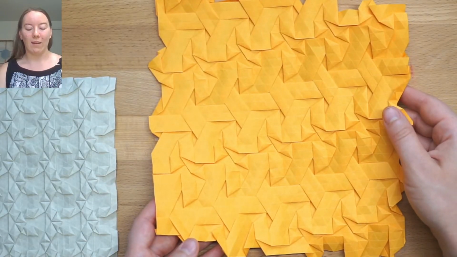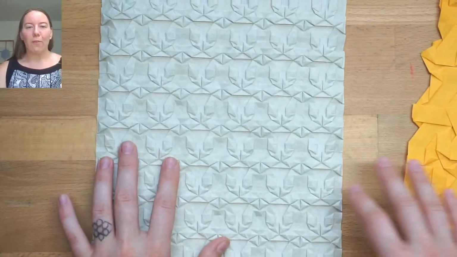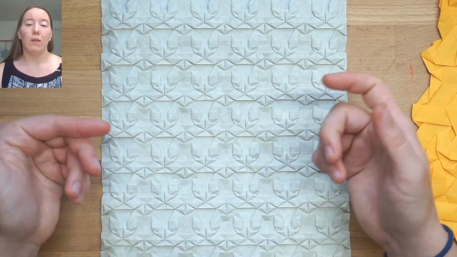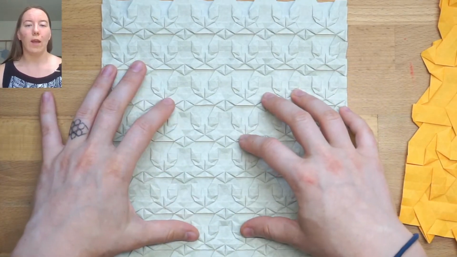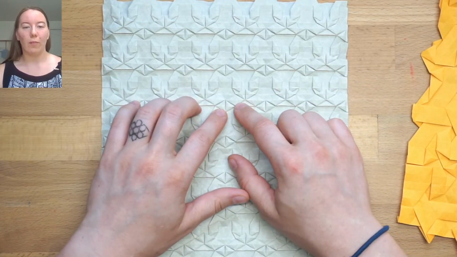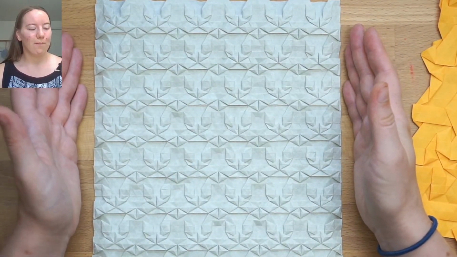Just fascinating to me. And I've also been working on discovering new ways of arranging common twists. So this is another way to arrange common triangles and rhombi, so you get these different kinds of effects.